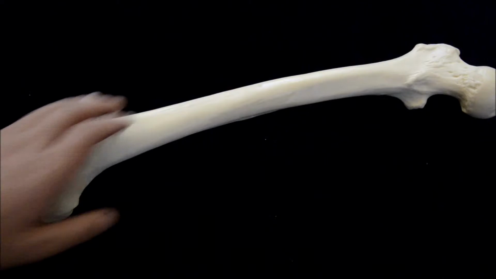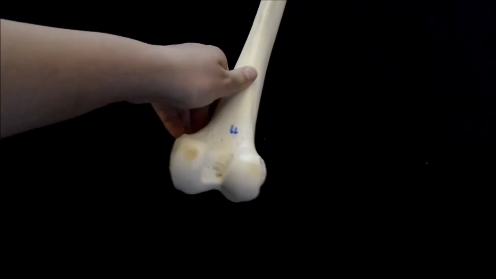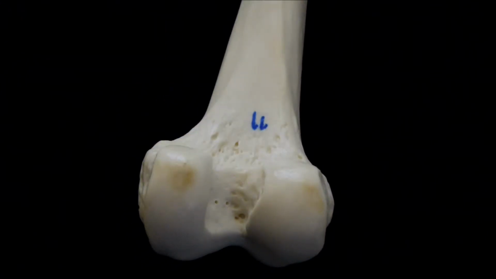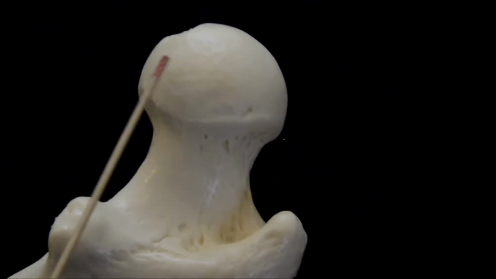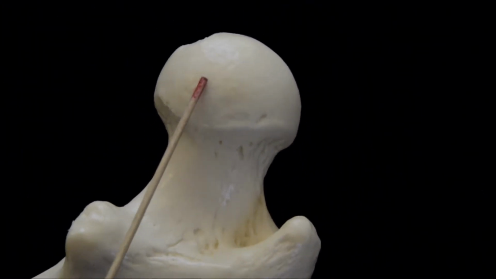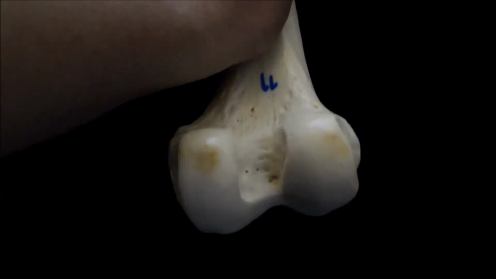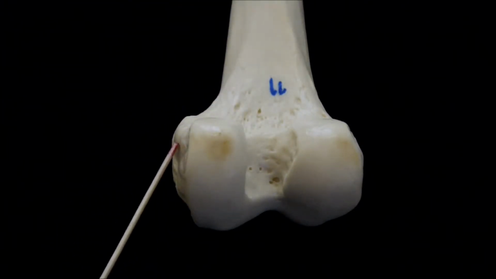At the distal end of the femur, directly above the medial and lateral condyles, are the medial and lateral epicondyles, epi meaning above. To locate the medial epicondyle, take a look at the proximal end of the bone and find the head of the femur. The head of the femur is medial, and therefore the medial epicondyle will be located on the same side as the head of the femur. These epicondyles serve as points of attachment for the ligaments of the knee.